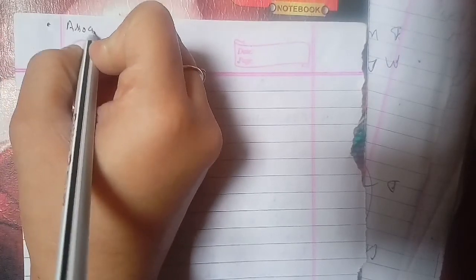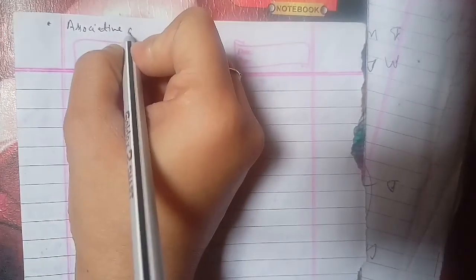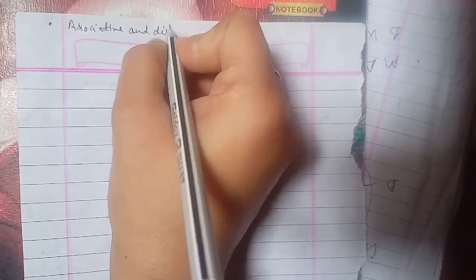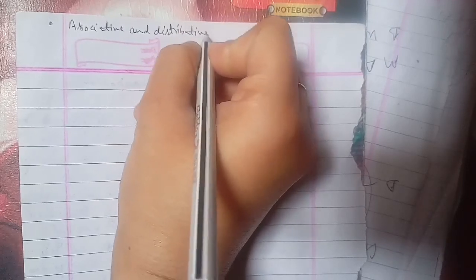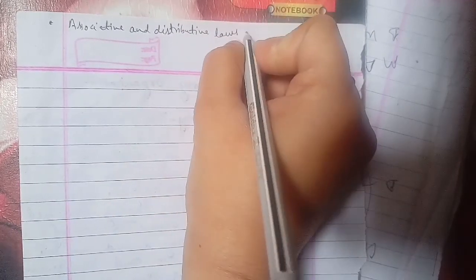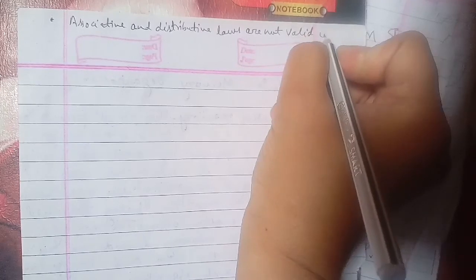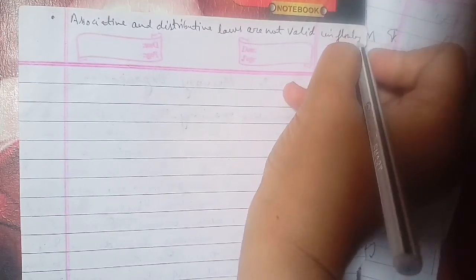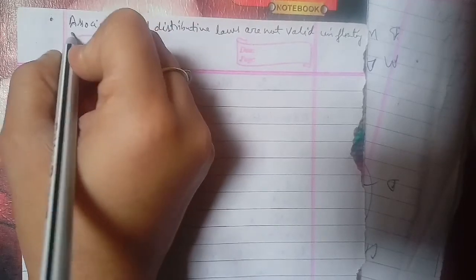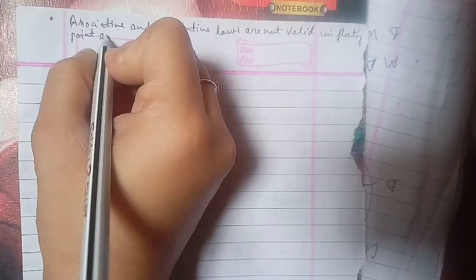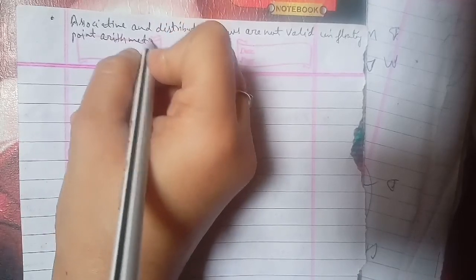Now we'll discuss how the associative and distributive laws are not valid in floating point arithmetic.